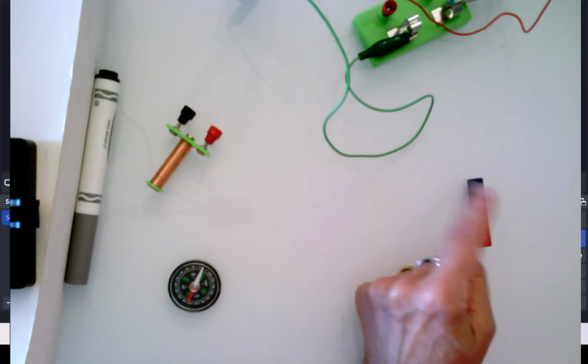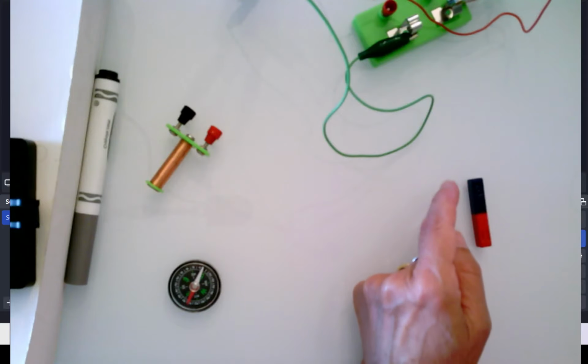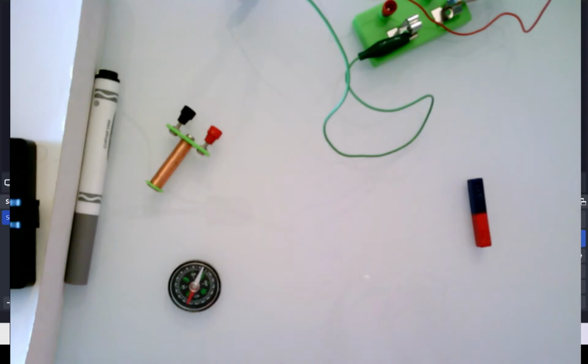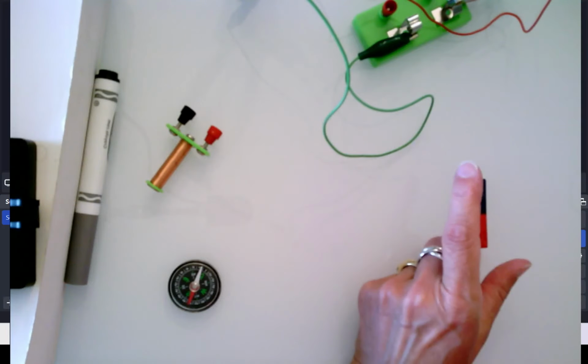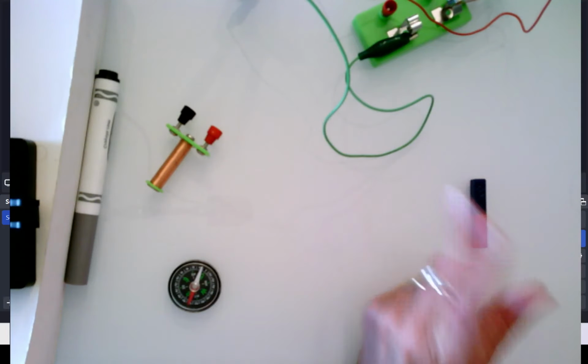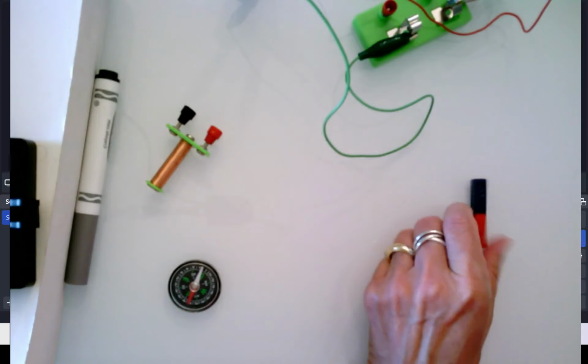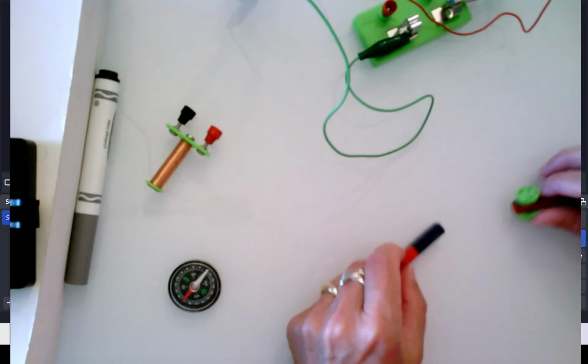So you can have an electric monopole. You have an electron on its own, all by itself. You can have a proton all by itself, but you cannot have a south or north all by itself. If you do find one, then you can get a Nobel Prize, right?